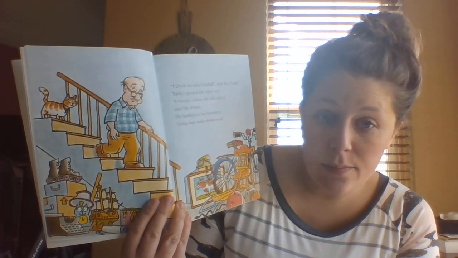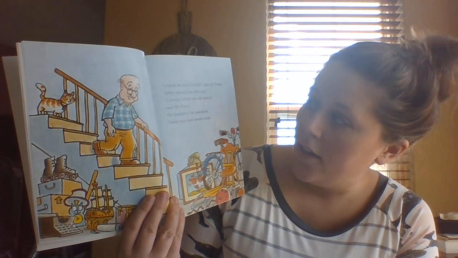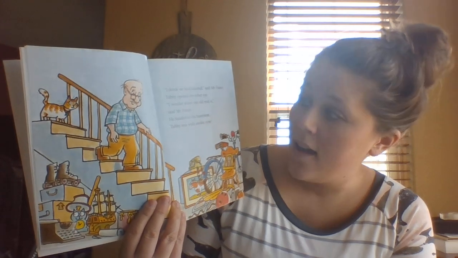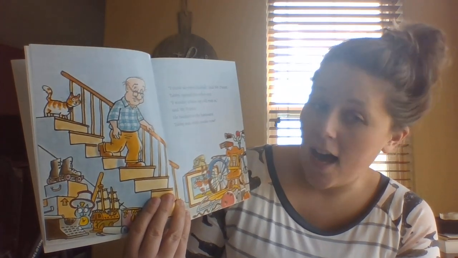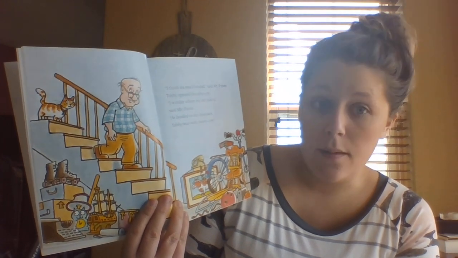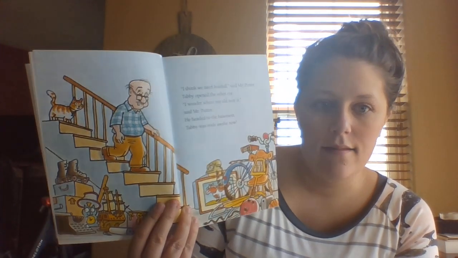"I think we need baseball," said Mr. Putter. Tabby opened the other eye. "I wonder where my old mitt is," said Mr. Putter. He headed to the basement. Tabby was wide awake now.